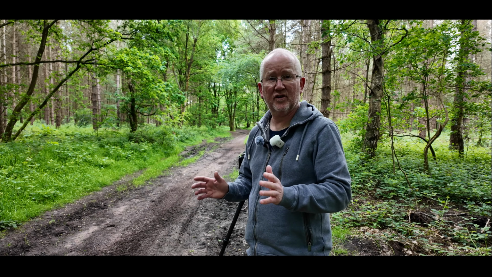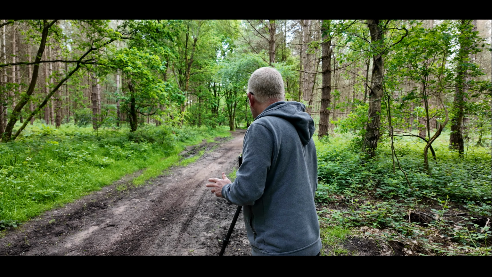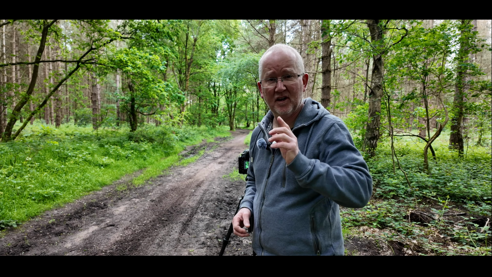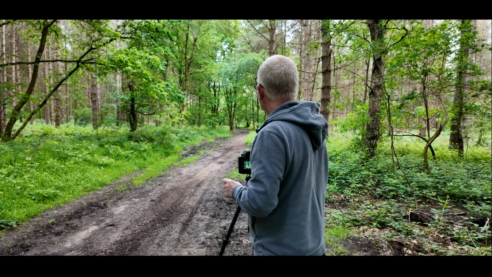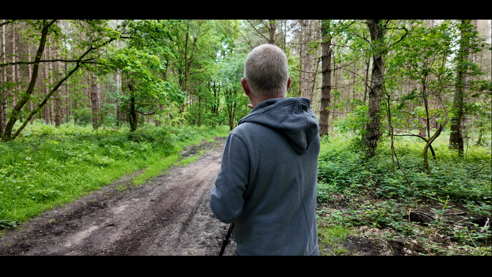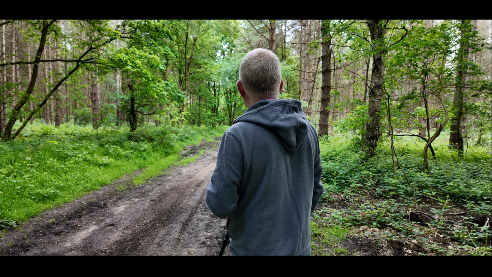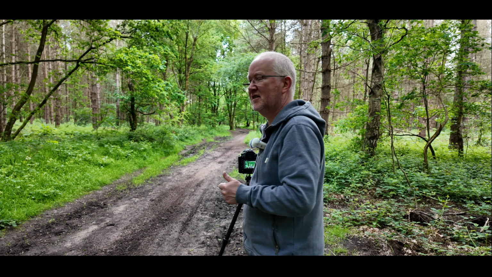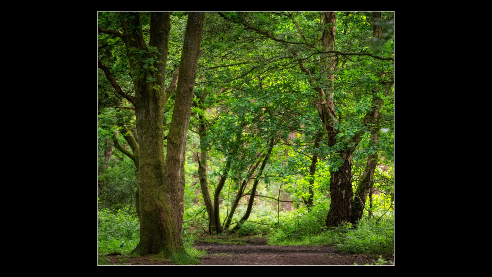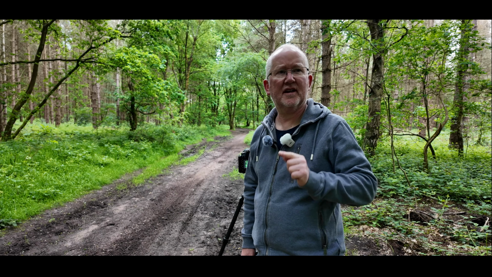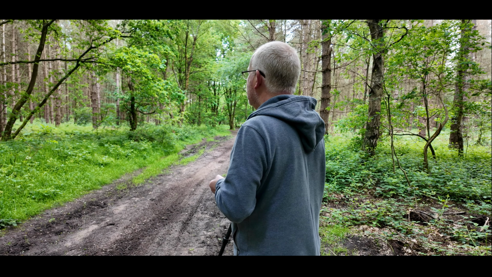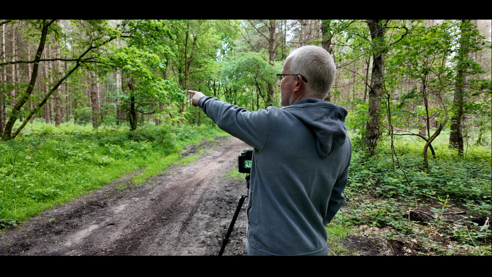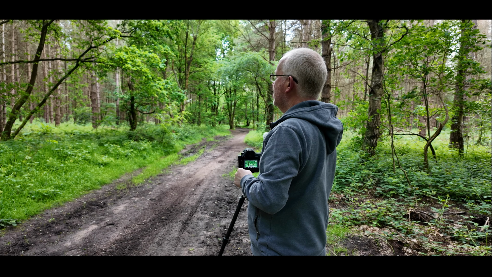Quick shot at 400mm. Tell a lie. Quick shot at 250mm, 100 to 400mm lens on. We've just got an assembly of trees there with a shade of green. And whilst I've got this lens attached to the Nikon D850, I'm going to take another shot looking over this way into the woodland.